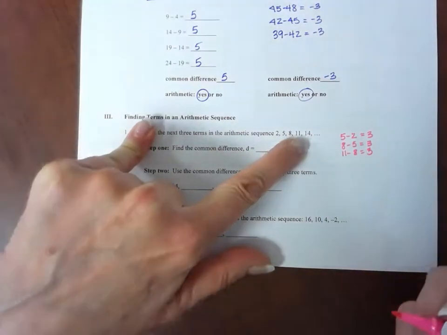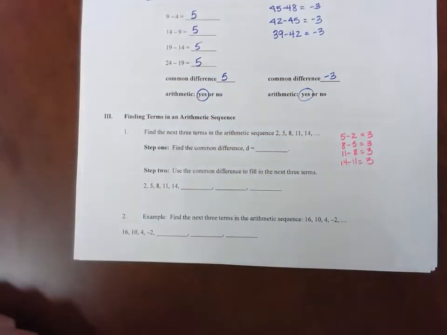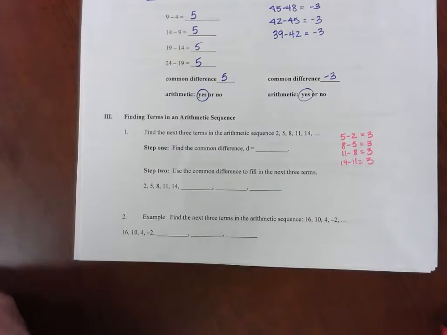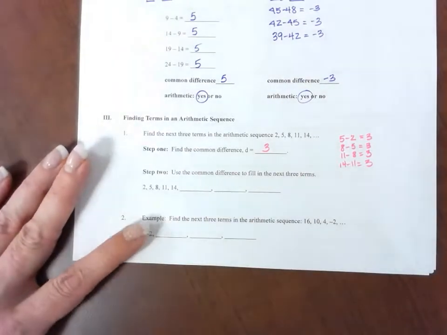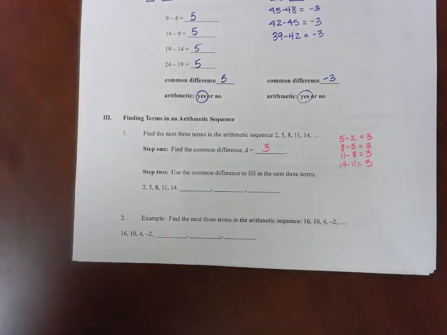What do you think my common difference is going to be? 3. Yeah, it's going to be 3. Okay, so use that to find the next 3 terms.